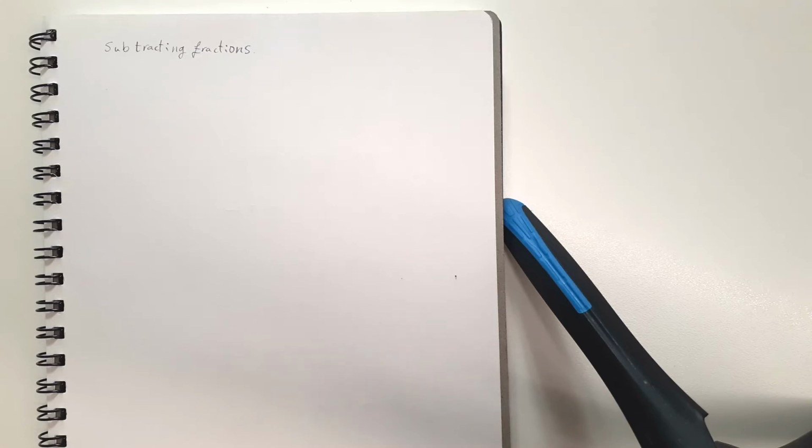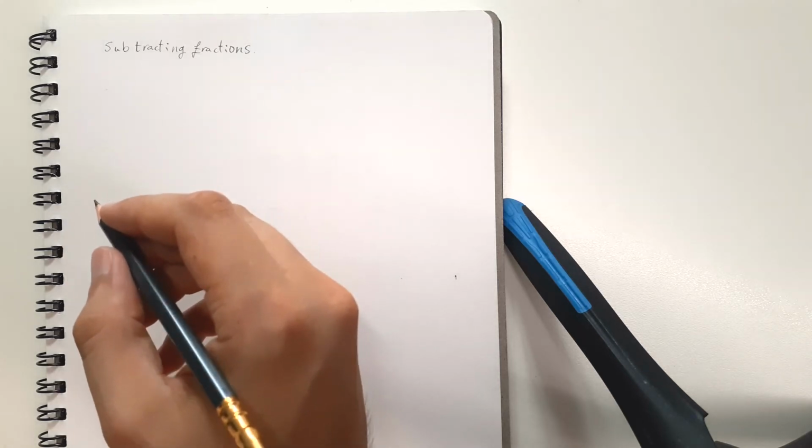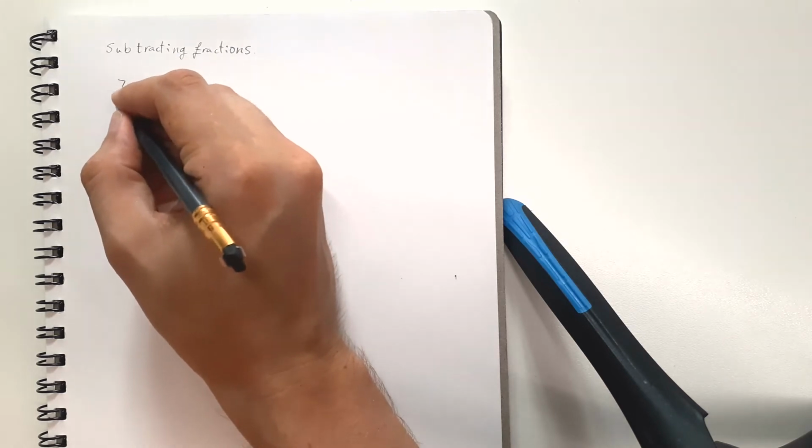Okay, welcome back. Today we are subtracting fractions. You may have seen the previous video adding fractions where we just added the numerators, and guess what? Subtracting fractions is exactly the same. So here are some examples.